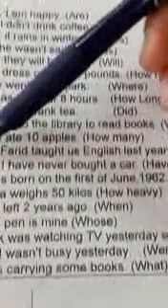Number 12, Mr. Farid taught us English last year. Use who. Who taught you English last year? Don't forget us changes into you. In number 13, no, I have never bought a car. Use have. Have you bought a car?